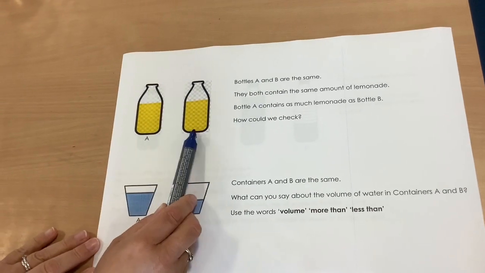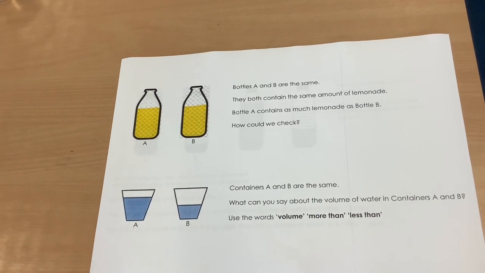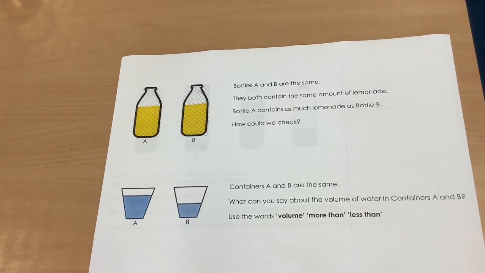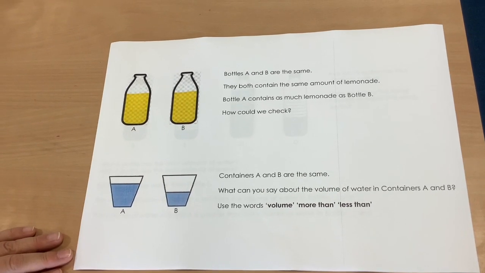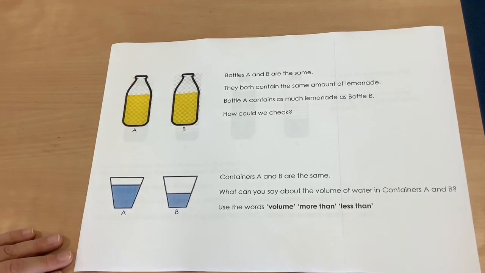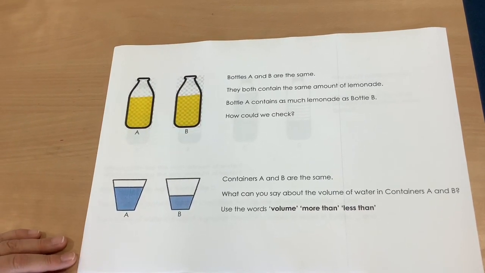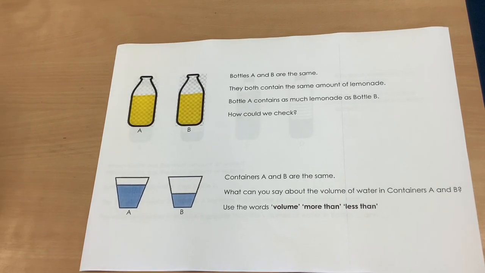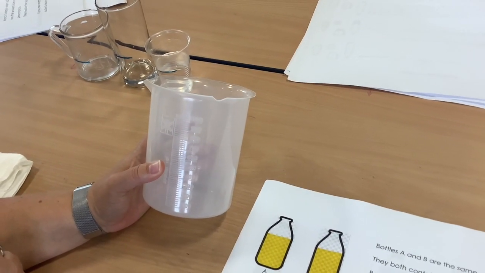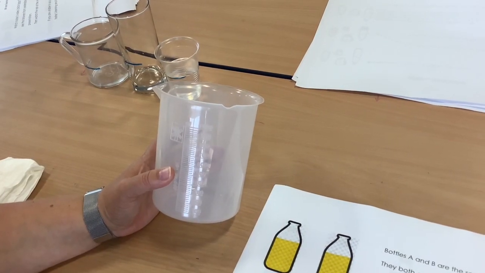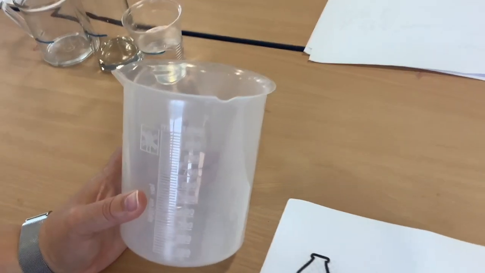But we have bottle A and bottle B. They're both exactly the same size and they contain the same amount of lemonade. So we can say that bottle A contains as much lemonade as bottle B and vice versa. If we wanted to check that, have a think, how could we check it? Hopefully, some of you will have a measuring cylinder or a measuring jug at home, and you could check the volume of A and B by pouring it into the measuring jug or cylinder and just checking the volume.